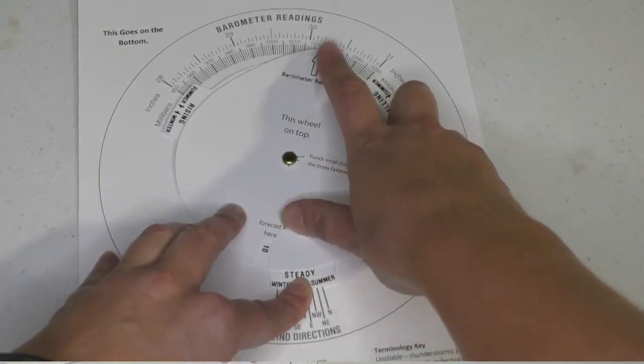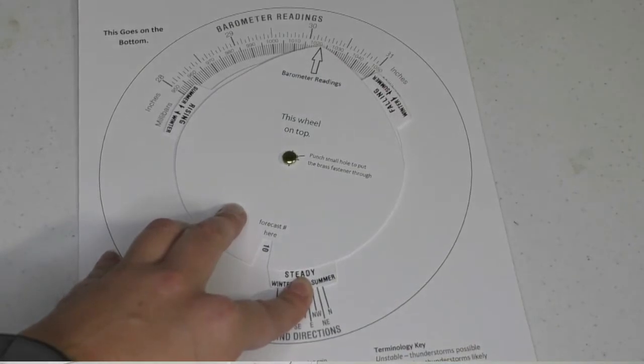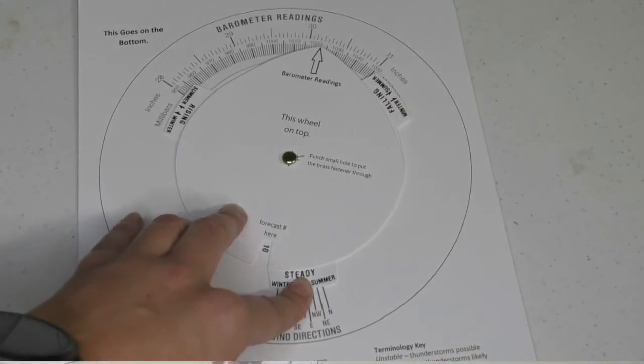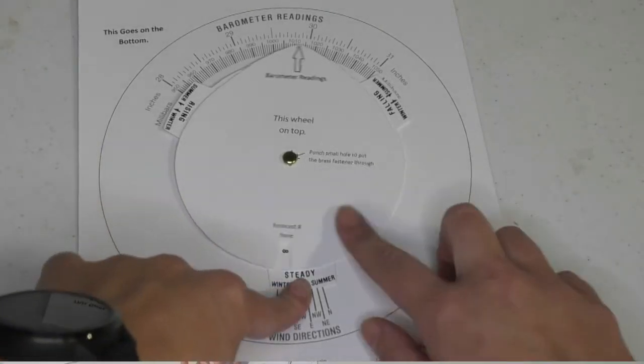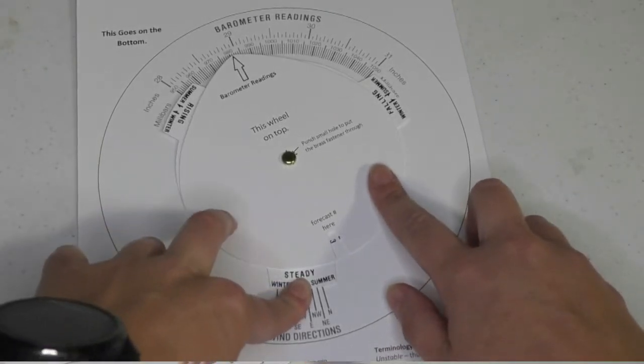You can do this multiple times so that students get an idea of what's going on when there's low pressure, what's going on when there's high pressure.